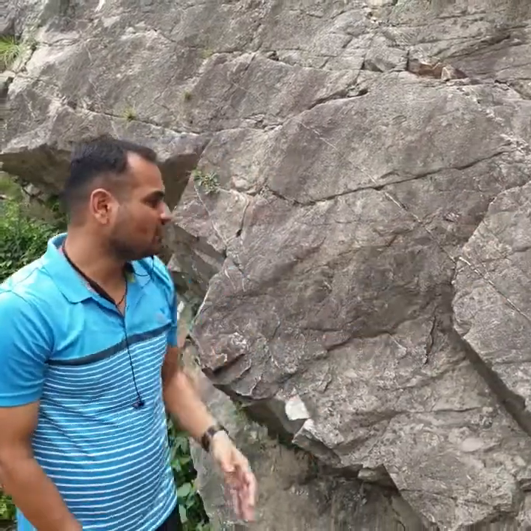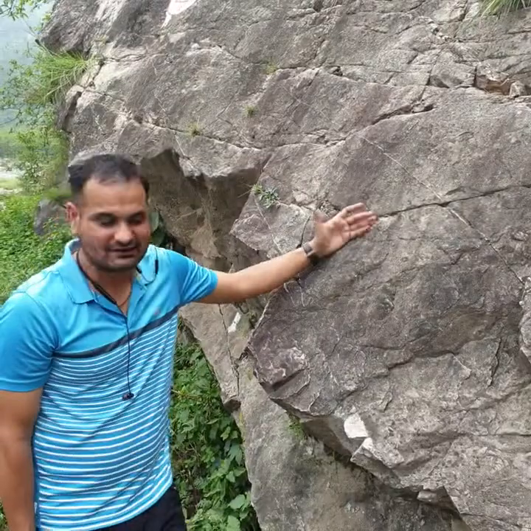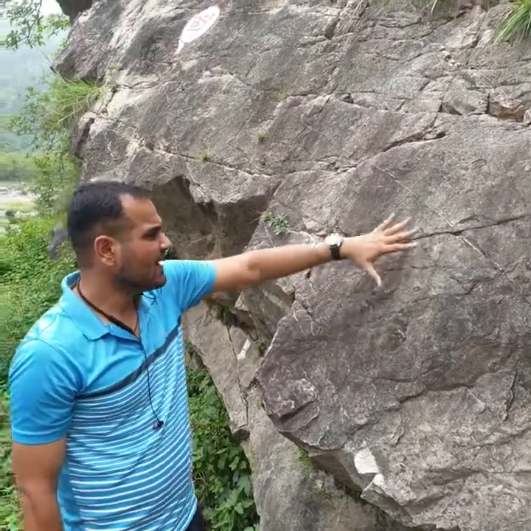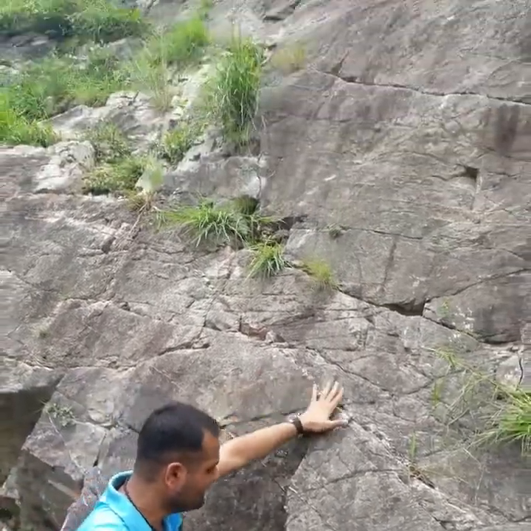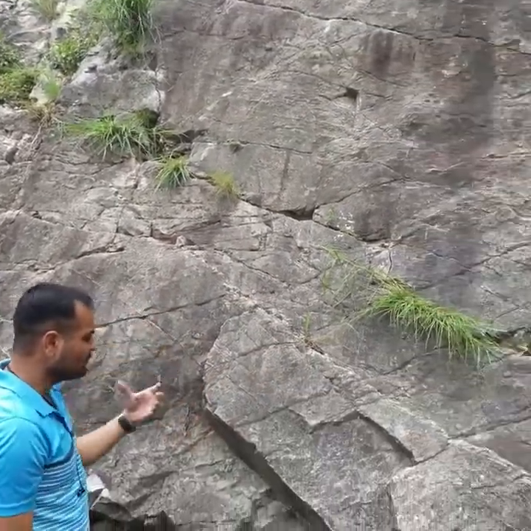Today we will learn how to calculate the dip and strike in the field. Okay, so here we have an exposure. Here we can calculate, this is an inclined plane. So basically, first of all, what method can we use? We have two traditional methods.